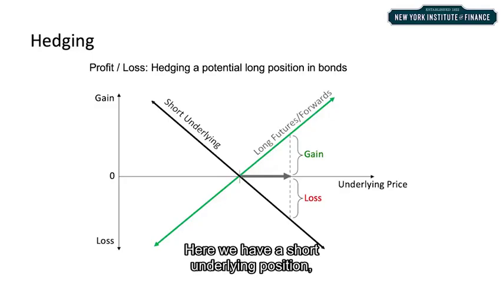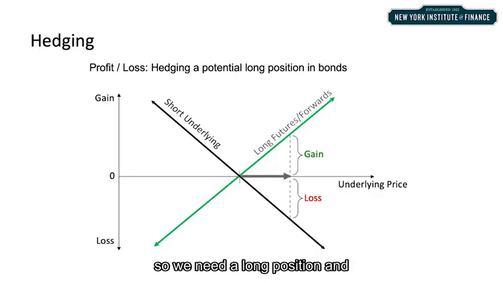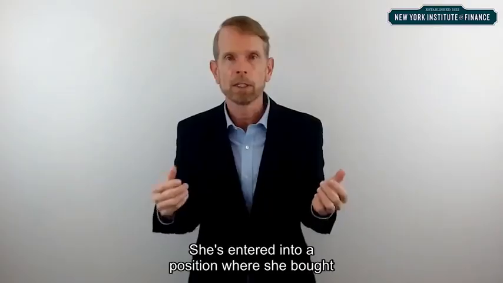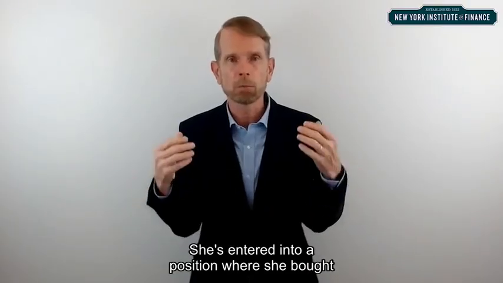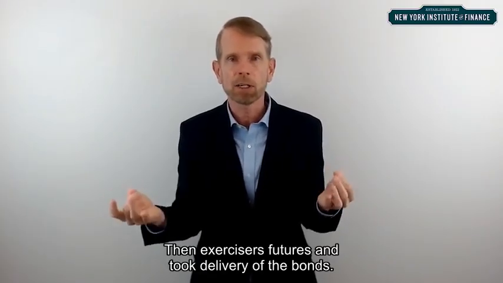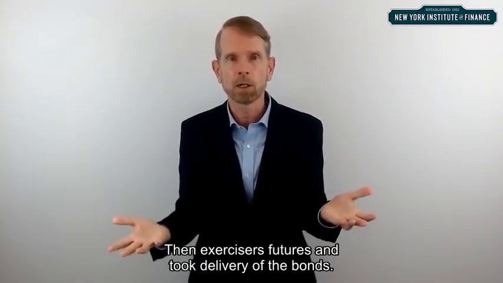So here we have a short underlying position, so we need a long position in the futures or forwards to offset it, which is what the fund manager did. She entered into a position where she bought bond futures that matured in 30 days and then exercised those futures and took delivery of the bonds.